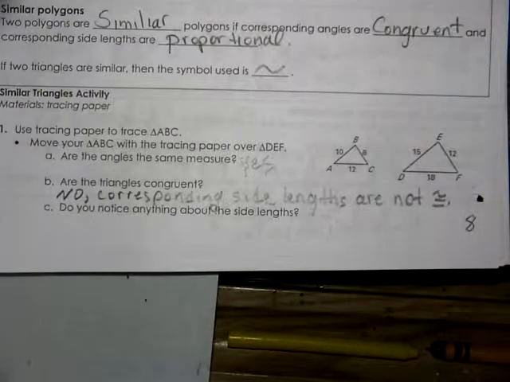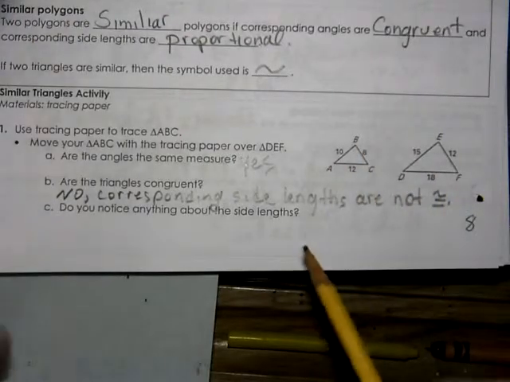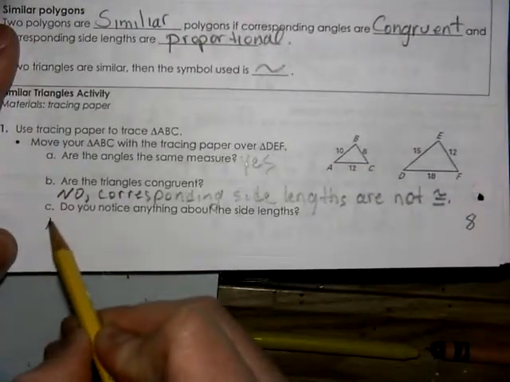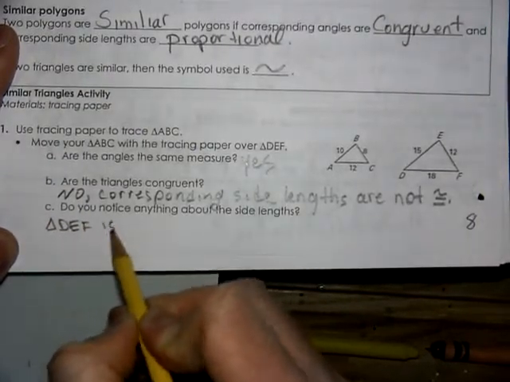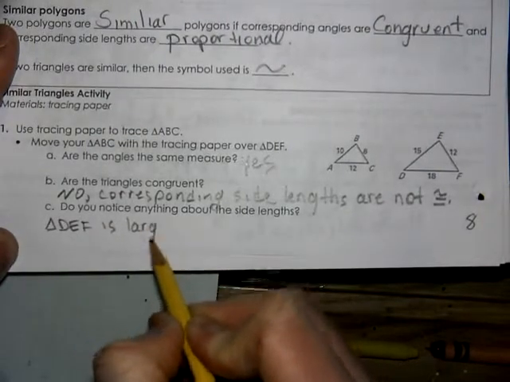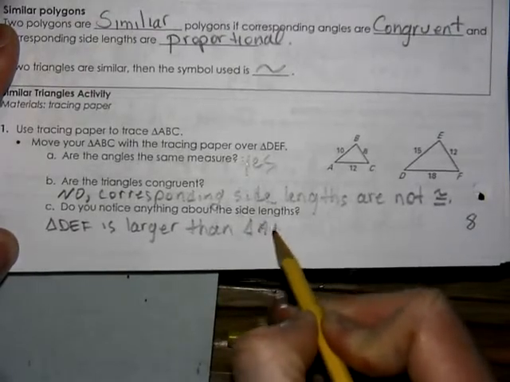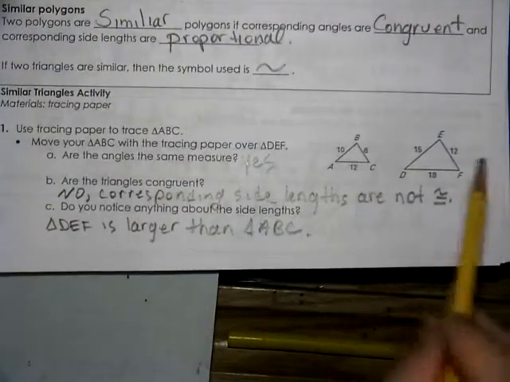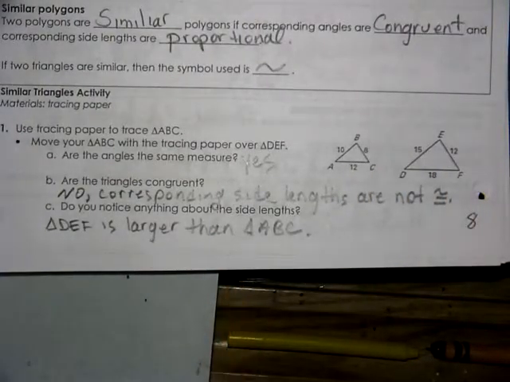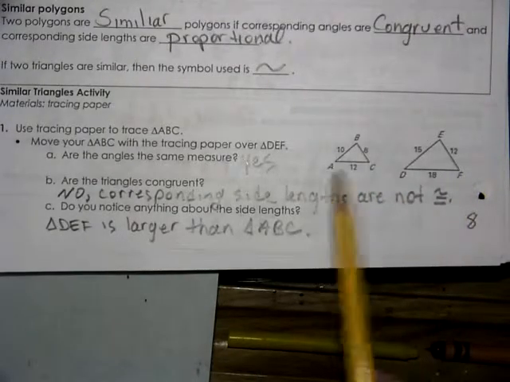What do you notice about the side lengths? How do the corresponding sides compare? Triangle DEF is larger than triangle ABC. That I definitely notice. There might be something that they're multiplying by, but I can definitely say that's something I notice. Next, we're going to talk about scale factor, and that is identifying what is that amount that you multiply by.